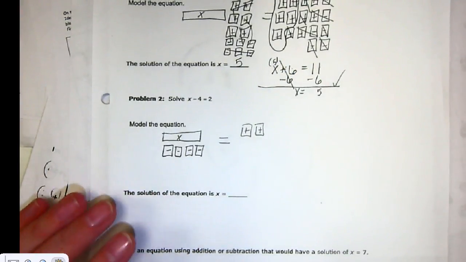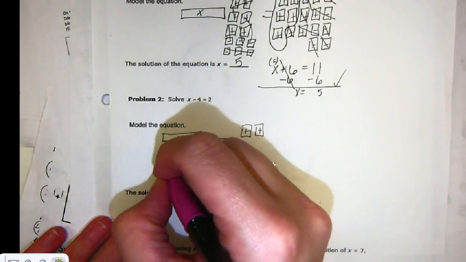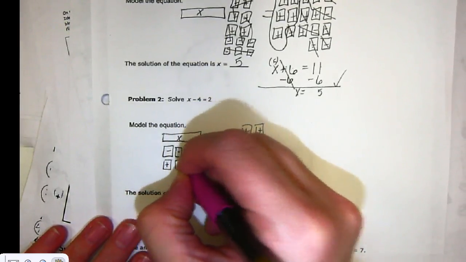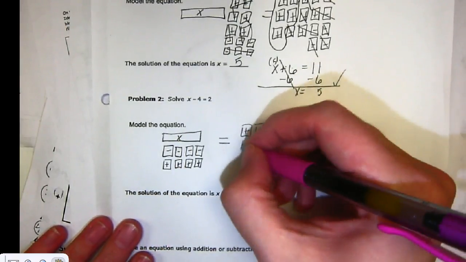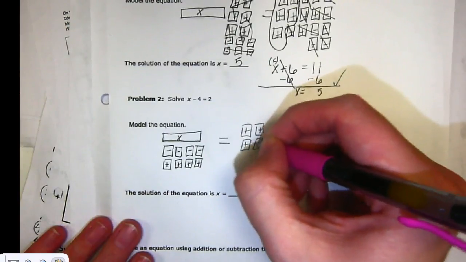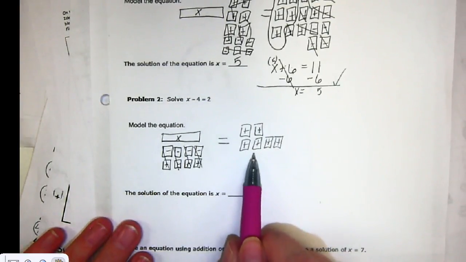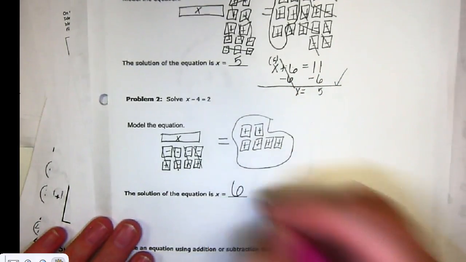Okay. So to get that x alone, we've got to get rid of those 4 negatives, and we can do that with 4 positives. Sometimes it's better to do this in 2 different colors. So we're adding 4 positives to this side, so we have to add 4 positives to this side. You have to do the same thing to both sides. Now we go back and make sure that this canceled out so you only have an x. There's nothing to cancel out over here. So this would be our answer, 6 positives.